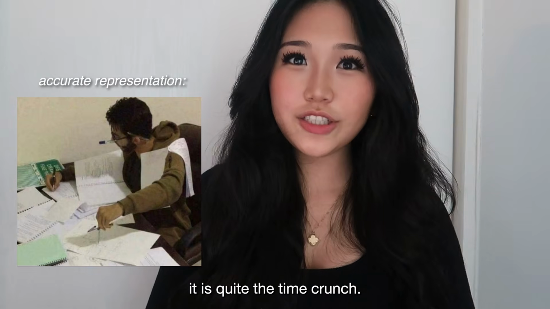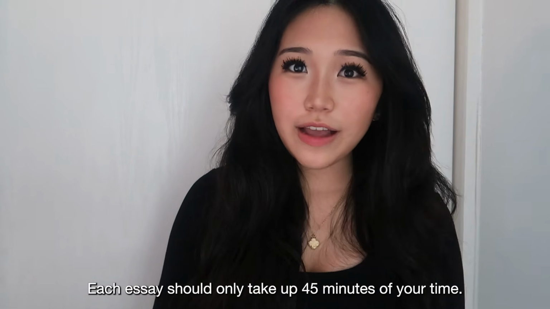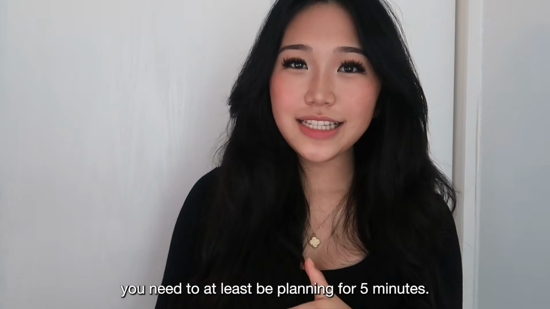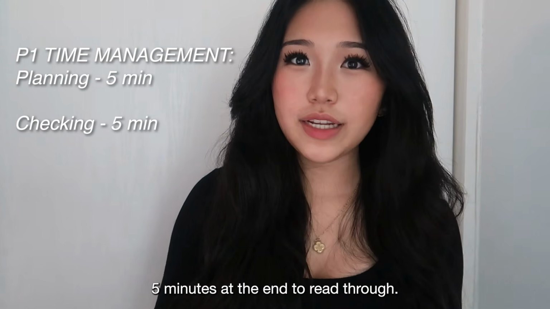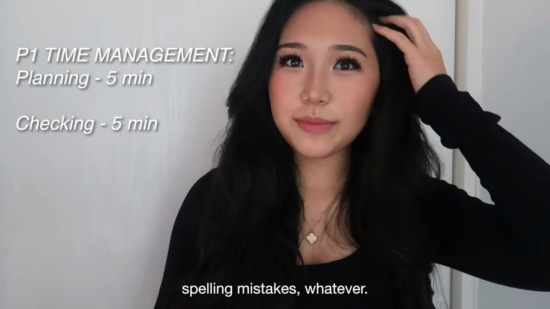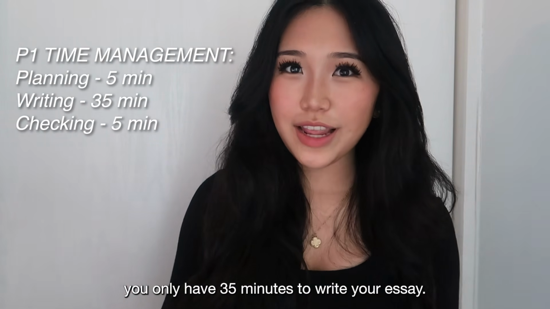But anyway, for both of these essays, since they're done within 1 hour and 30 minutes, it is quite the time crunch. So if you do the calculations, each essay should only take up 45 minutes of your time. And out of those 45 minutes, you need to at least be planning for 5 minutes. Okay, that's the very least. And you should also save 5 minutes at the end to read through and check all your grammar mistakes, spelling mistakes, whatever. So effectively, you only have 35 minutes to write your essay.